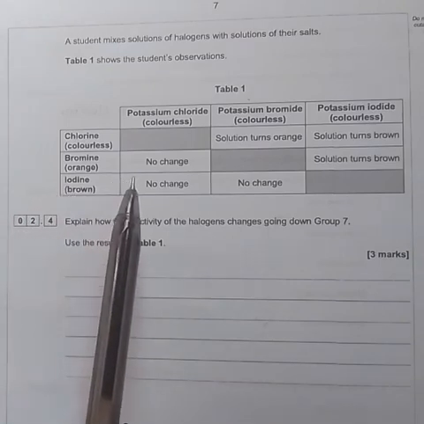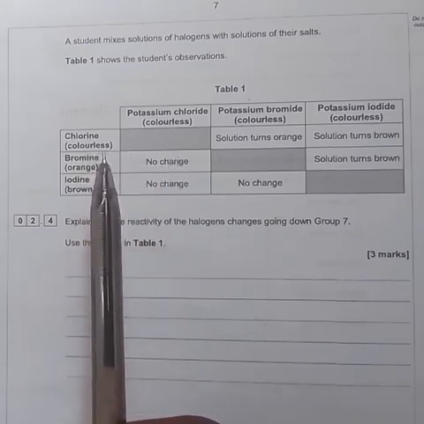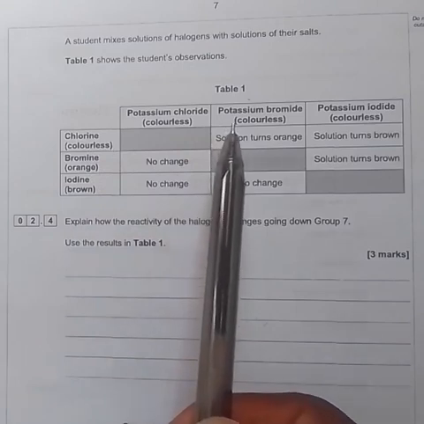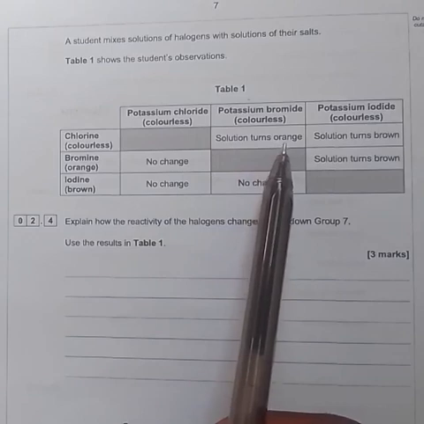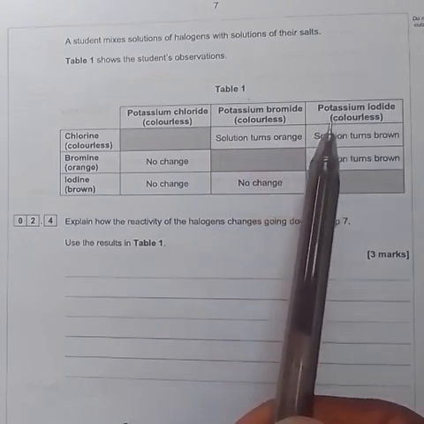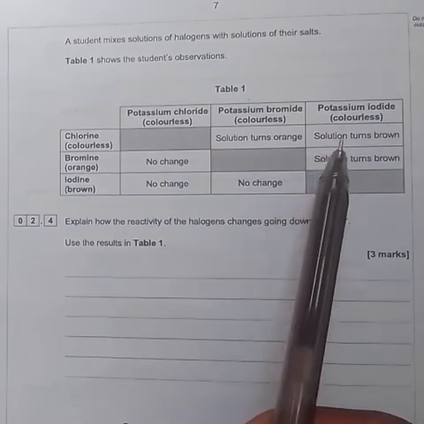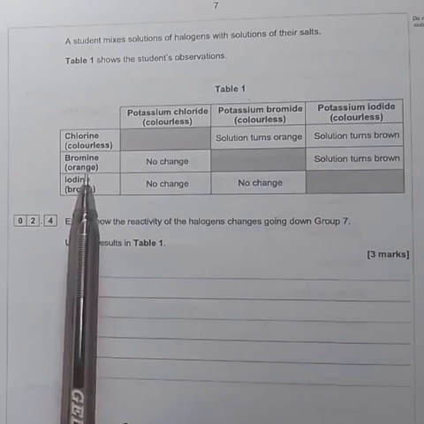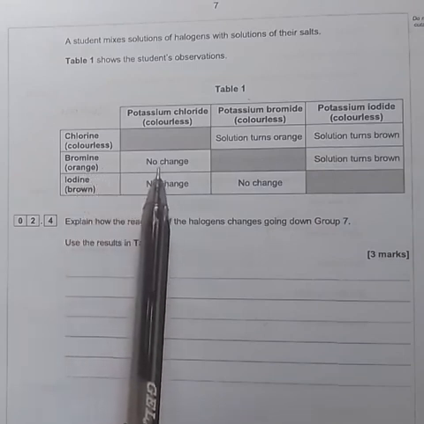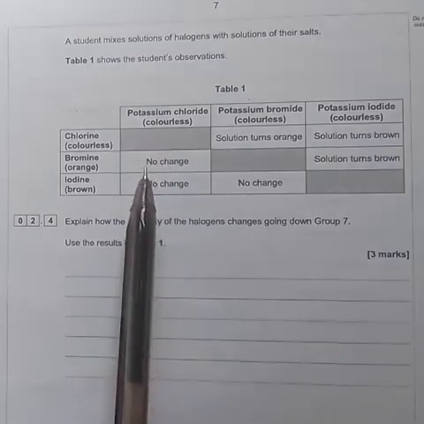As we can see, when chlorine gas reacts with potassium bromide, the solution changes to orange. And when it reacts with potassium iodide, the solution turns brown. Then for bromine, there's no change when it reacts with the salt of chlorine, which is potassium chloride.